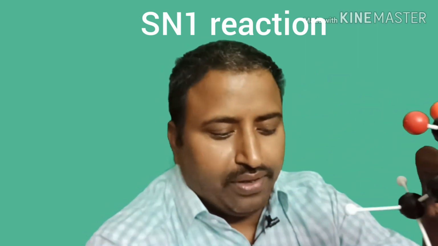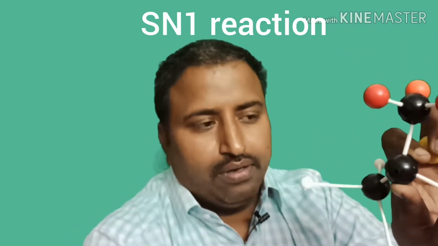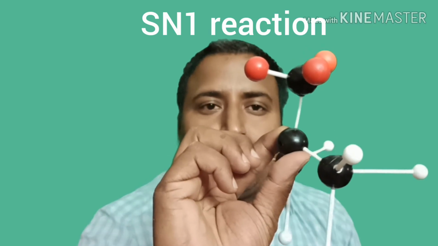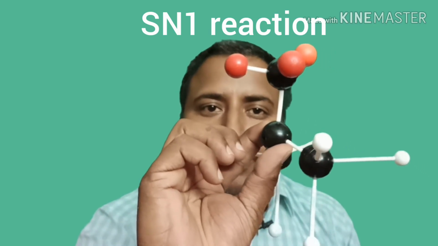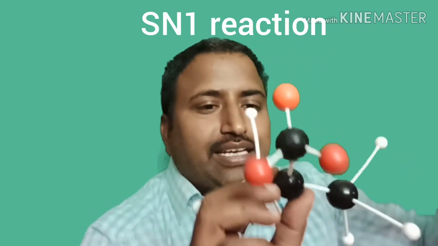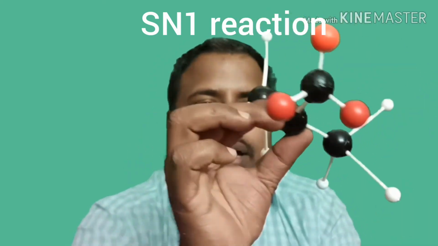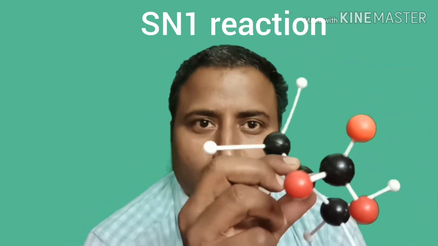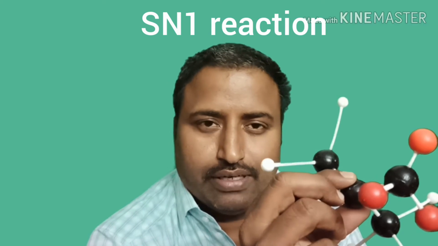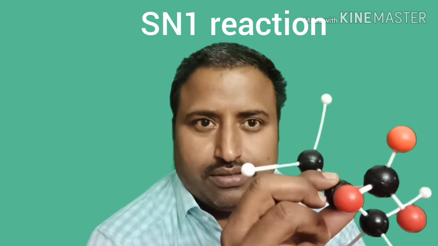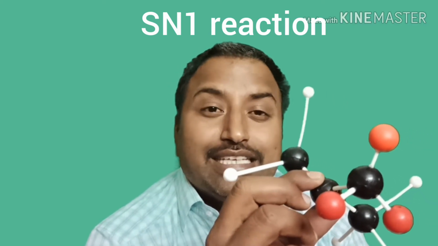So this is the SN1 reaction, which takes place in two steps. In the first step, what happened? There is a halogen which is cleaved. Then you got a carbocation. A tertiary carbocation is more stable, so it exists. Then the nucleophile attacks either from the top or from the bottom. It gives two products. One is the inversion product, the other one is the retention product. So this is the SN1 reaction.